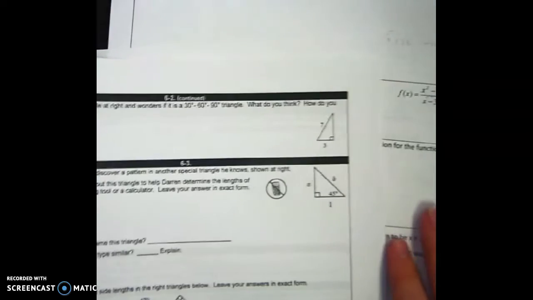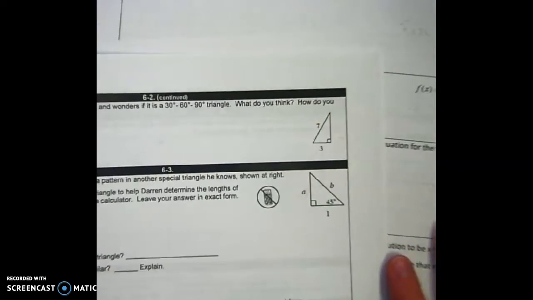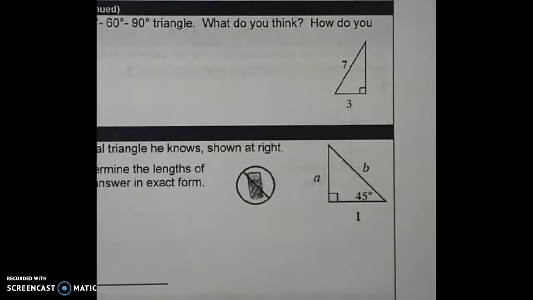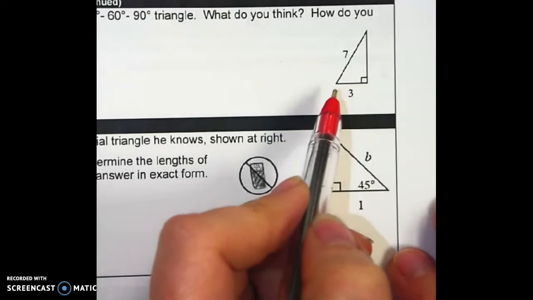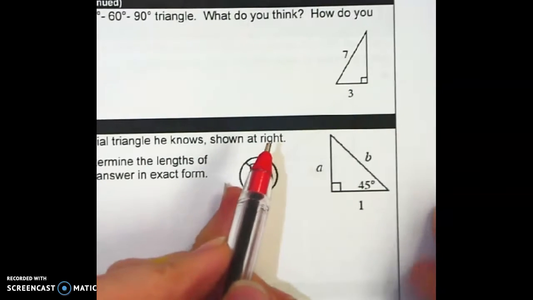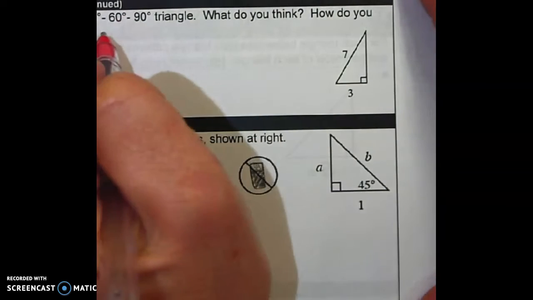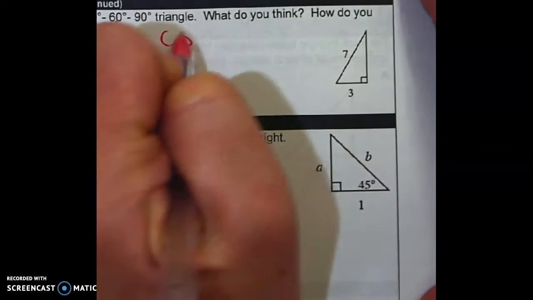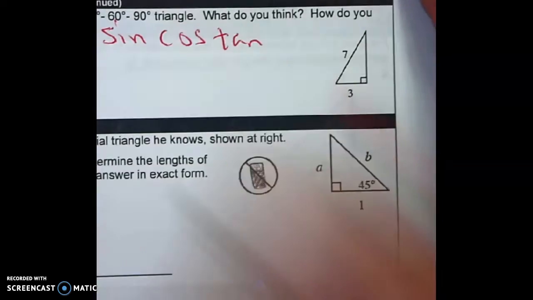Now the second page. Let's look at the second page, and let's do this problem right here. So if you look at this, do you see a 30, a 60, or a 90? No. So what are you going to have to do? You're either going to have to do sine, cosine, or tan. So what is it? Oh, we don't even have a theta. So actually you can't do that problem either.